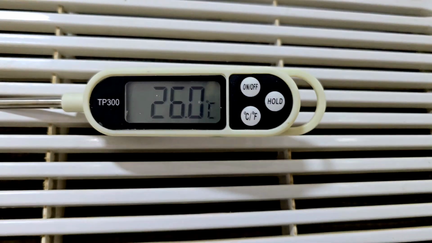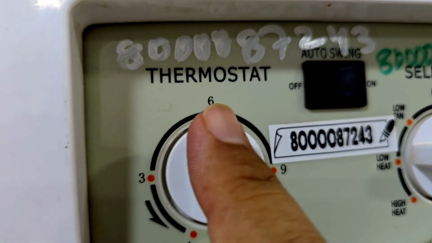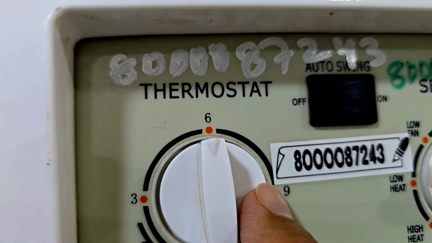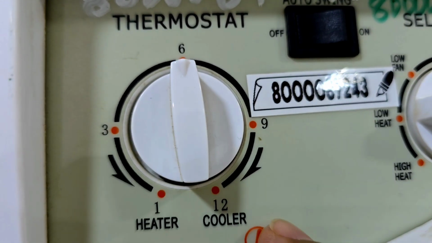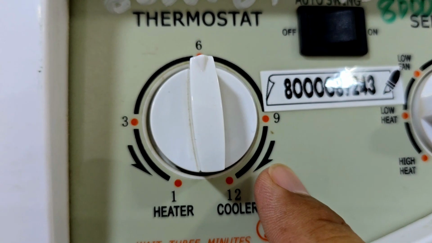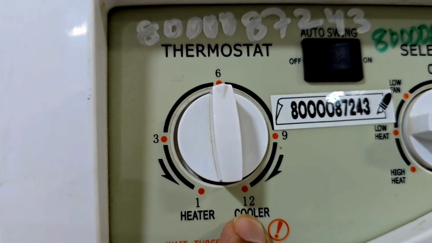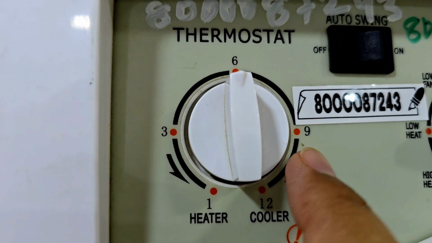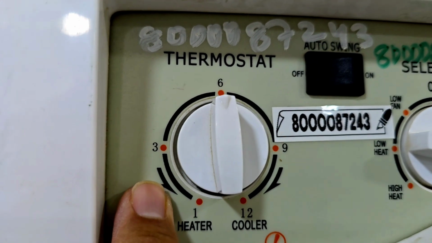The time is 5 p.m. Then we will test it on number 9. We have 6, and medium is 6, 7, 8, 7.5, and 9, 10, 11, 10.5, then 12. So in total we have from 6 to 12. It's for cooling. This is for the heating side.